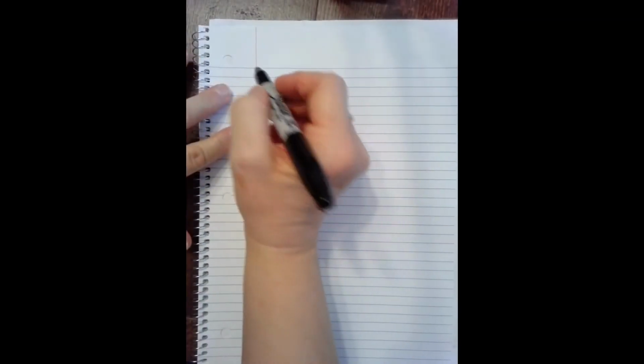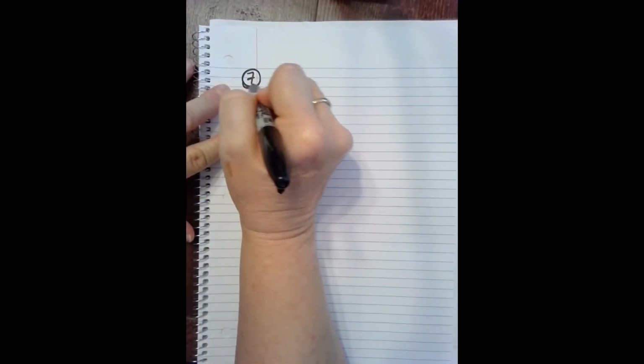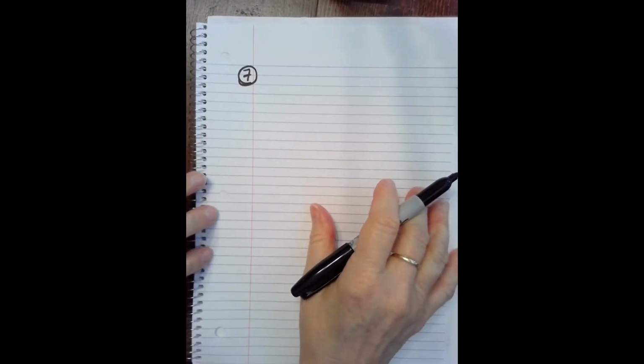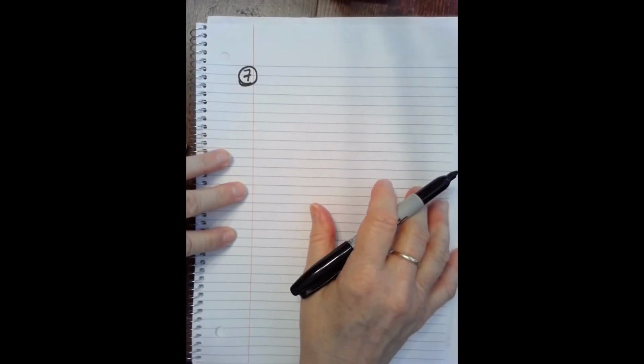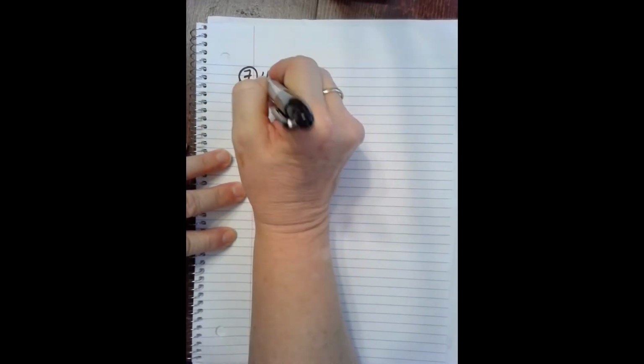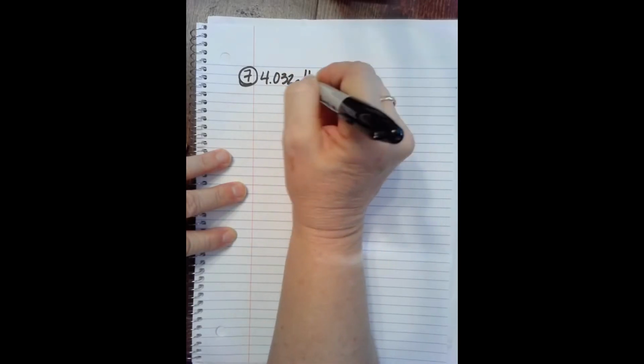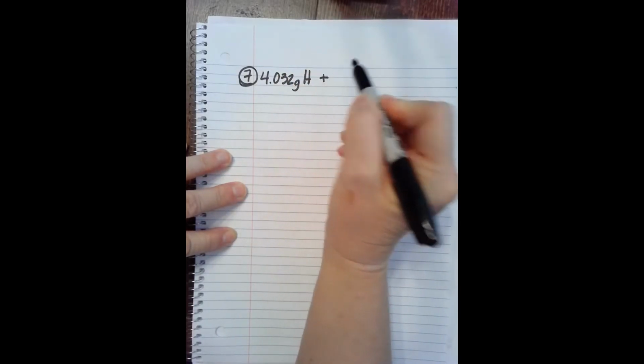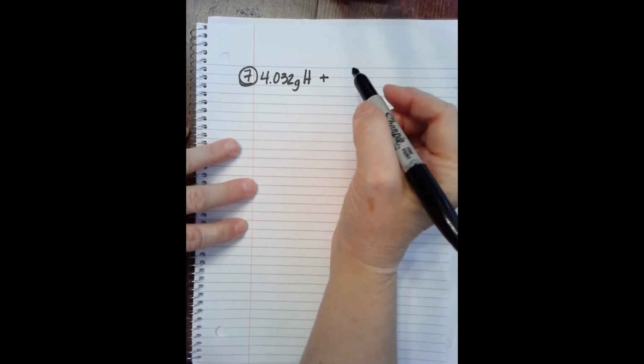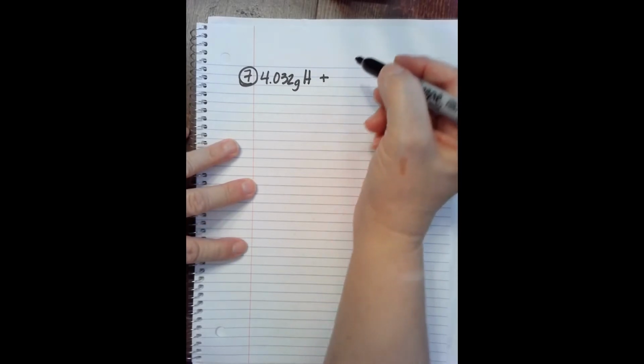All right, here we go. We're on number 7 on the supplemental problems. This says during a chemical reaction, 4.032 grams of hydrogen. I'm just going to write H for hydrogen right now, even though I know that is technically incorrect, but just for where we are right now.